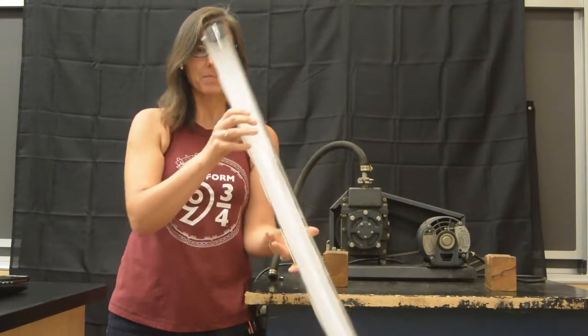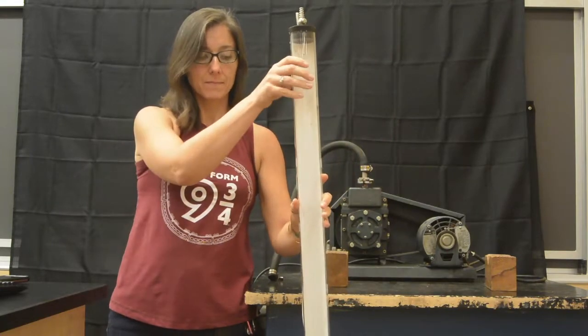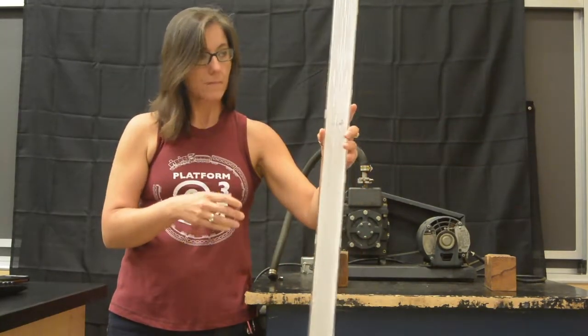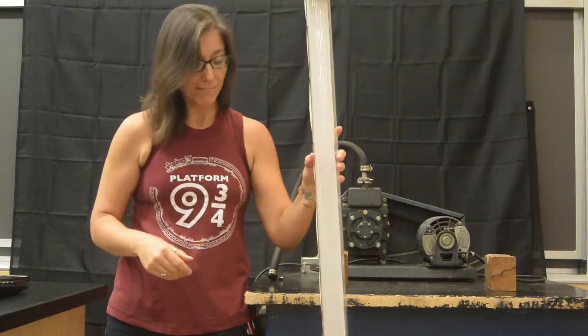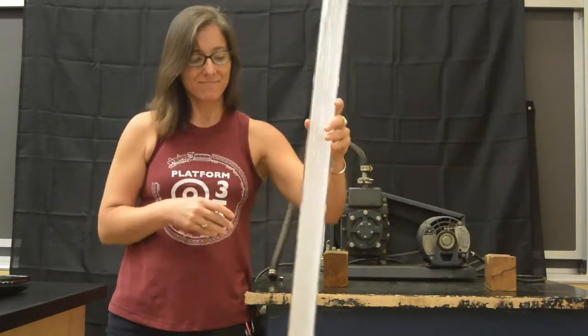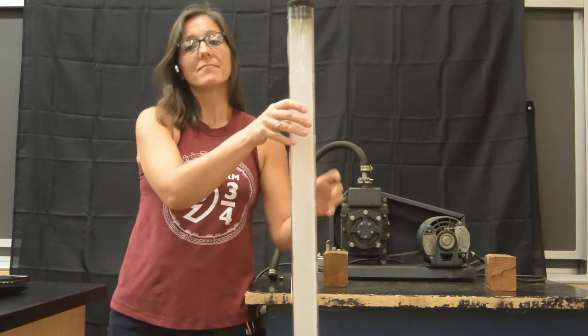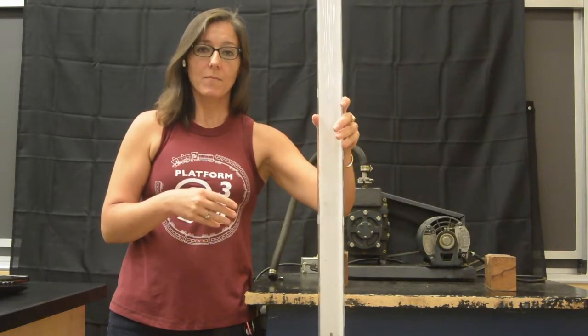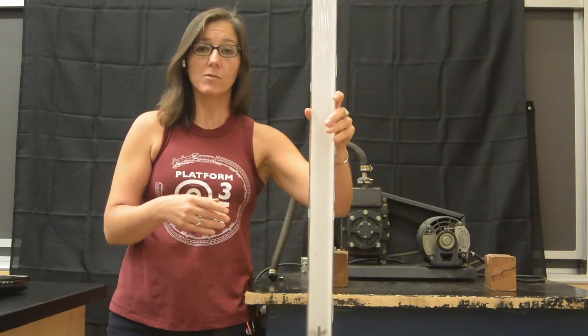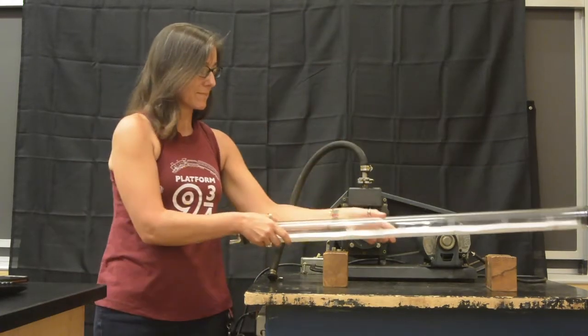And now watch again. Oh, the penny is stuck. There we go. But once again, we can see how air resistance affects the motion of objects.